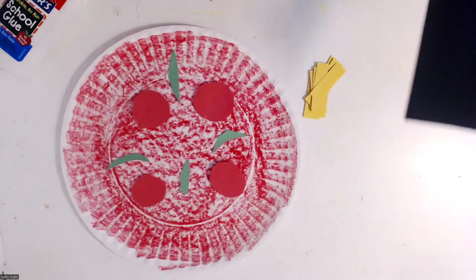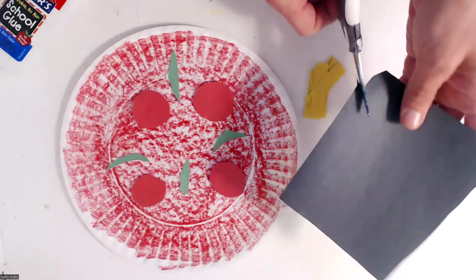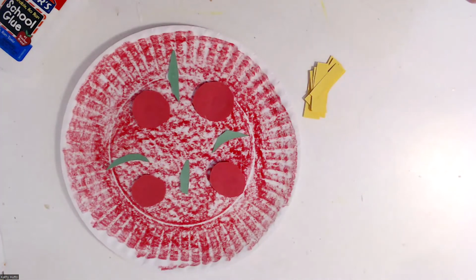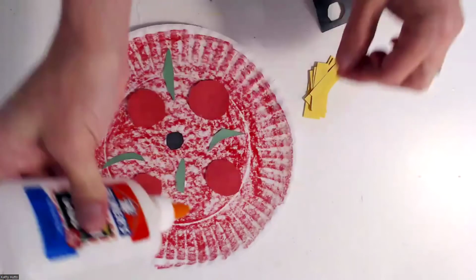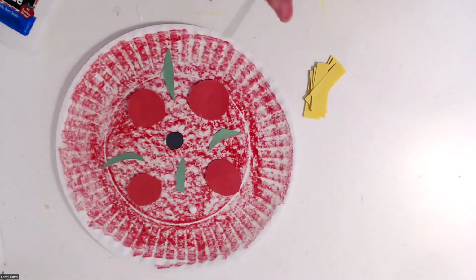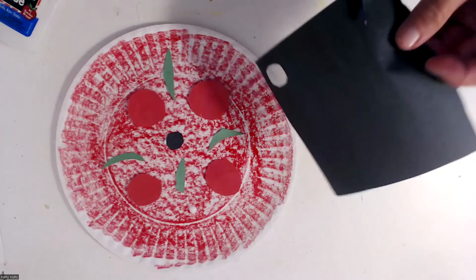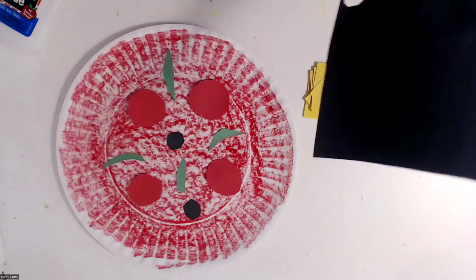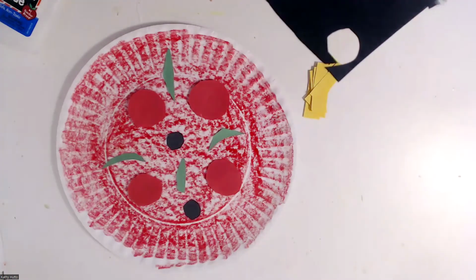Okay, now I'm going to add some black olives, just tiny little black circles for my olives. Again, you don't have to add the same toppings as me. You might like different things on your pizza. Some people don't like olives on their pizza.